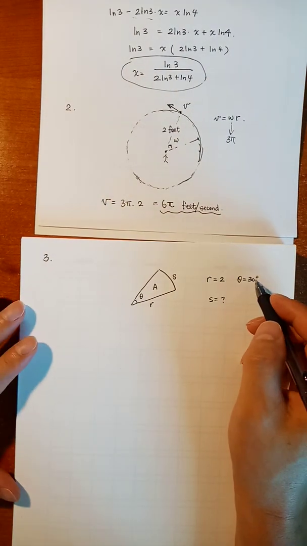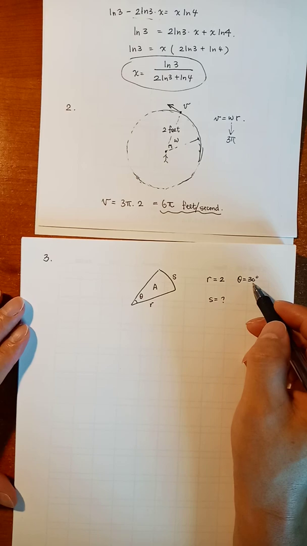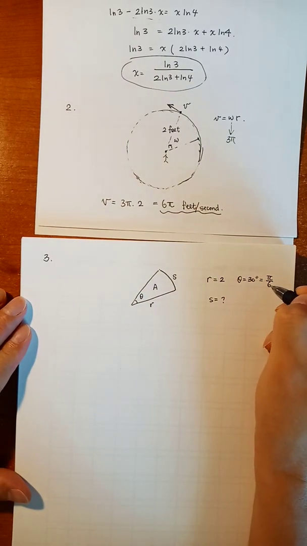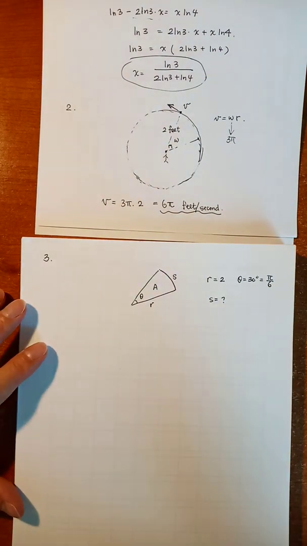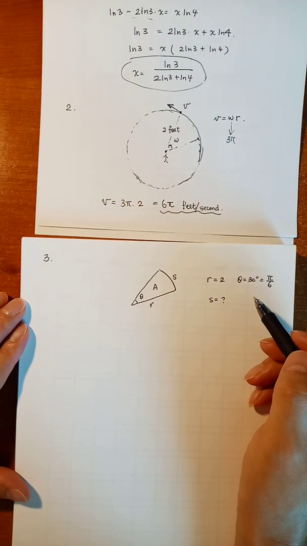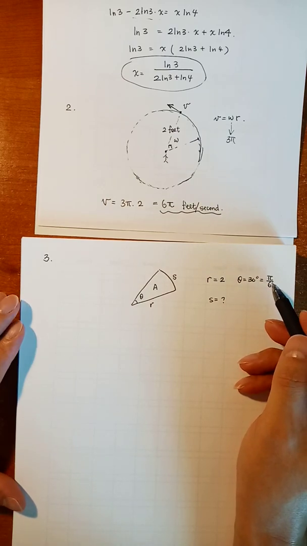Okay, so here we need to change this 30 degrees into pi over 6. 30 degrees is equal to pi over 6. So we have a question: when do we use degrees, and when do we use radians?